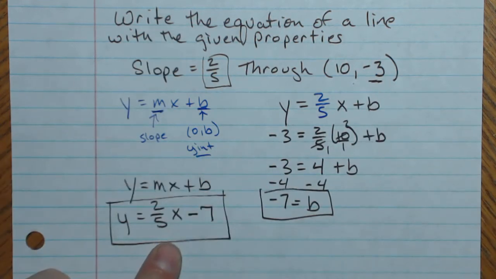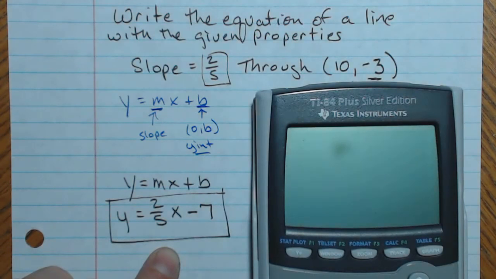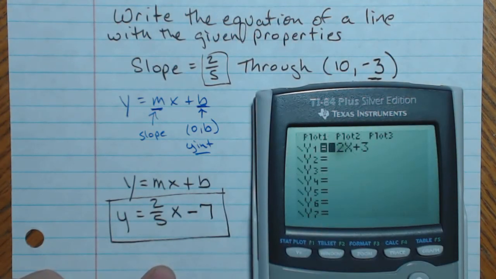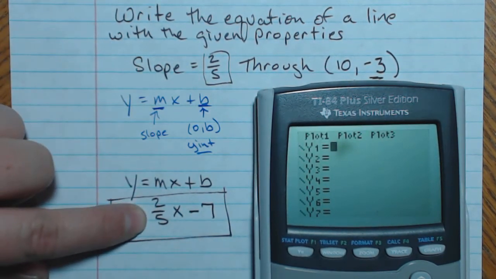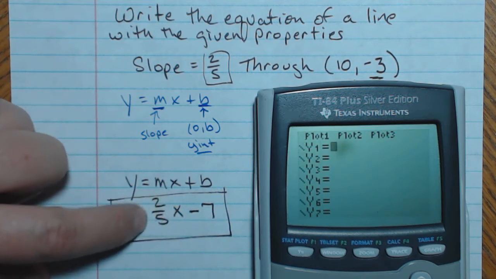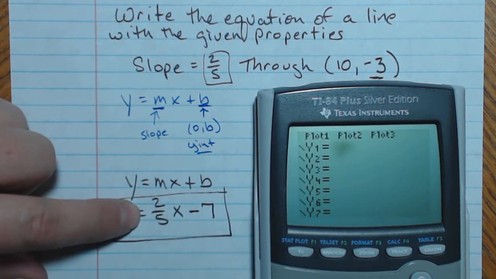So I'm going to go ahead and use my graphing calculator to check that. I'm going to turn it on, go into my y equals, clear out anything that was there, and put in this formula. Whenever you're working with the calculator and you're putting in a fraction times another quantity, in this case 2/5 times x, you want to put the fraction in parentheses.